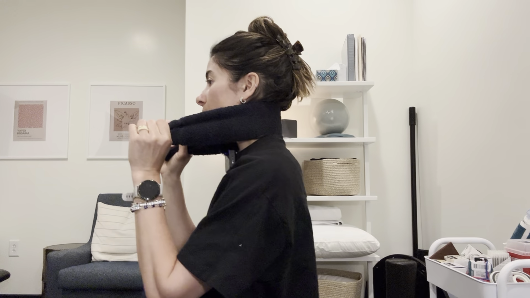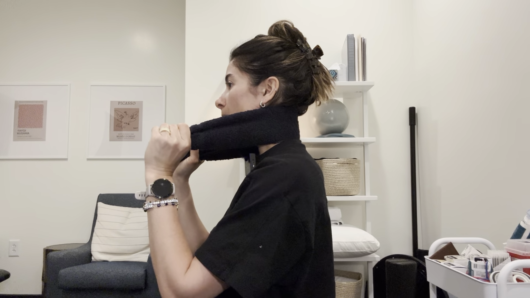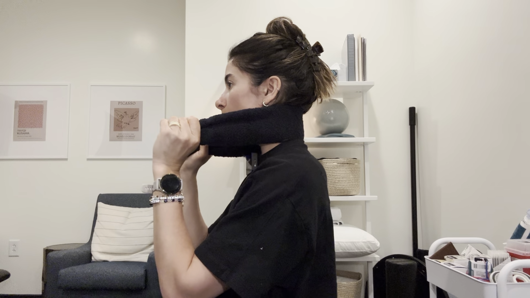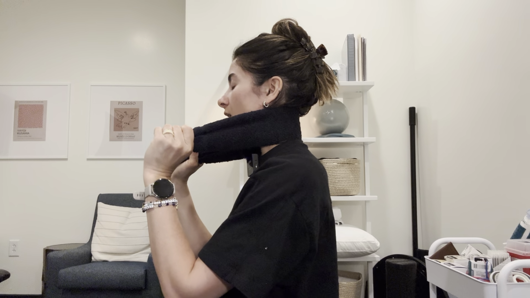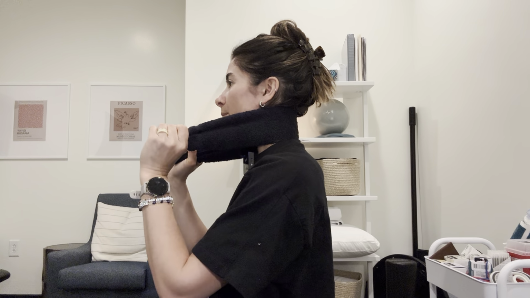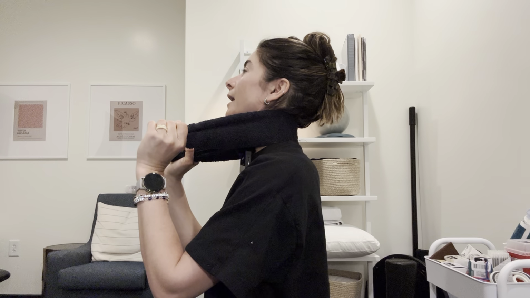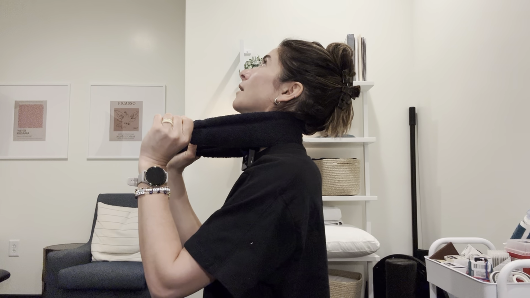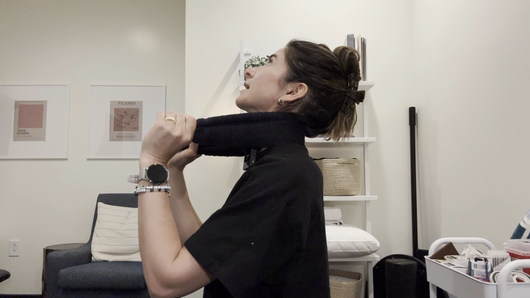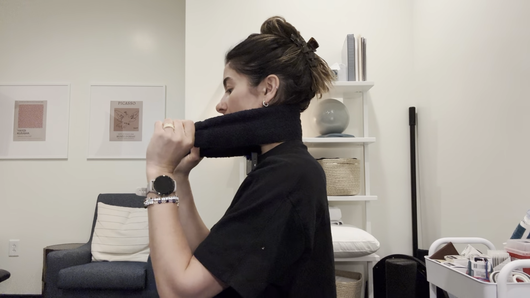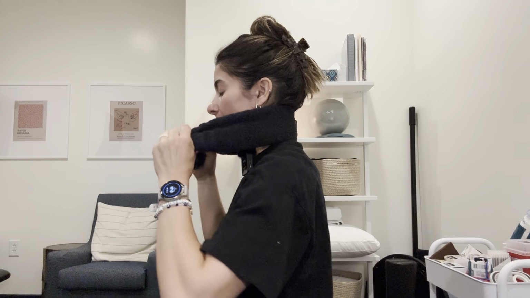So what we're going to do here is we're going to place that towel behind the back of the neck, and then we're going to draw forward on that towel. So we're putting backward to forward pressure on the neck, and then with that pressure, we're going to lean the head up and over as that pressure stays steady, and then come on back. 45 seconds. Here we go.